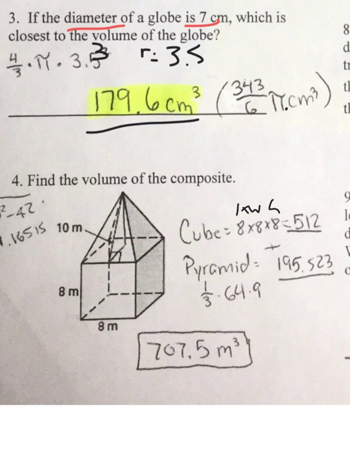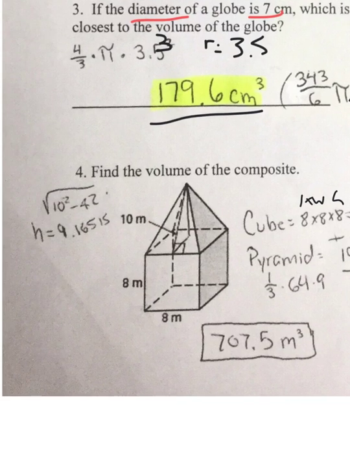The pyramid, you are going to have to set up a right triangle. You can kind of see it here in the drawing, but if you go from the center straight down to the middle, make a right triangle out to the edge, and they give you the slant height. So as a right triangle, things aren't connecting. You have 10 there.